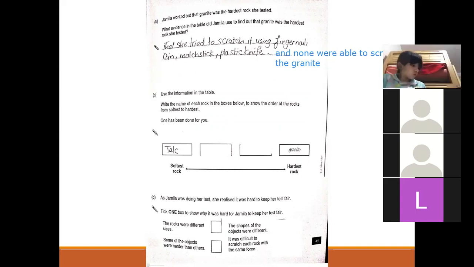So the softest rock is the talc. Now what's next? What's harder than the talc? Marble. The marble got scratched by only one of the four objects. So it's not the marble. Yes, it's sandstone, exactly. So the sandstone will be the next one because it got scratched by 2 out of 4 of the objects. Lastly is marble, and then the granite.